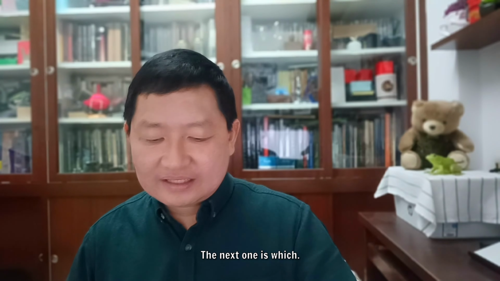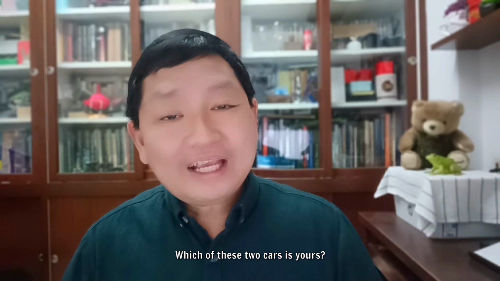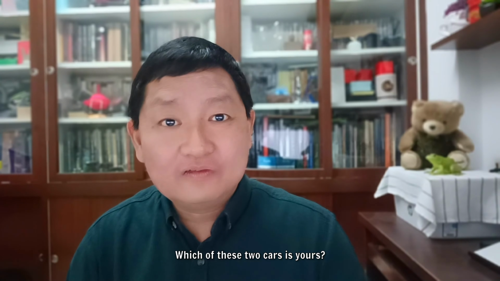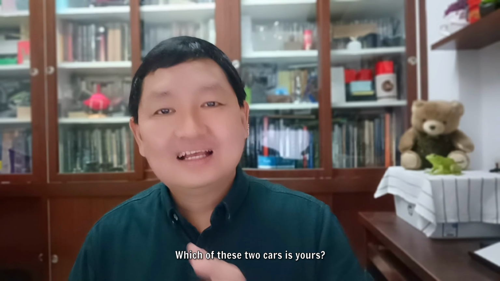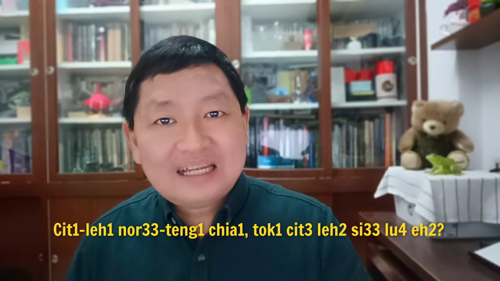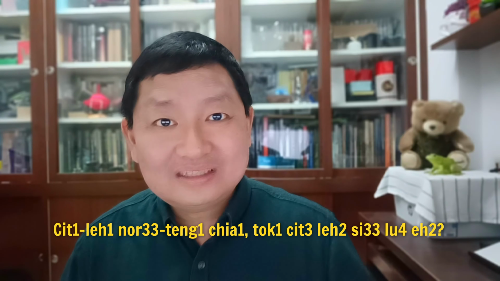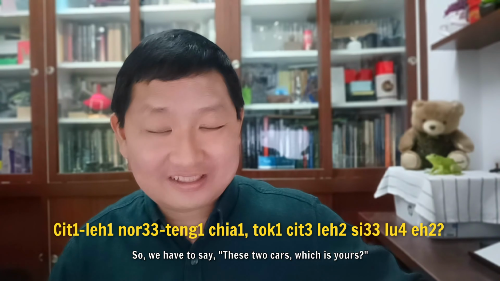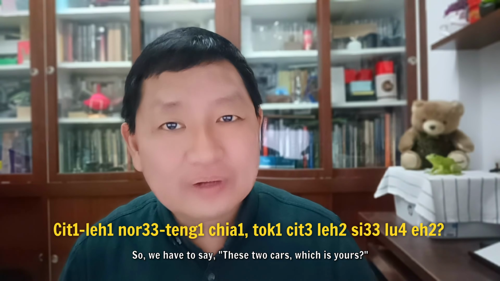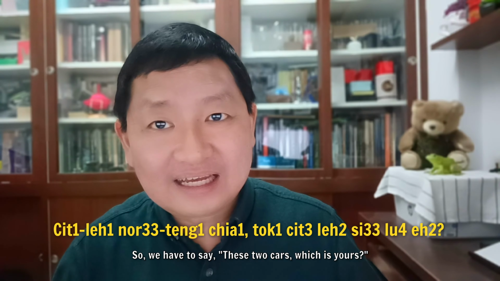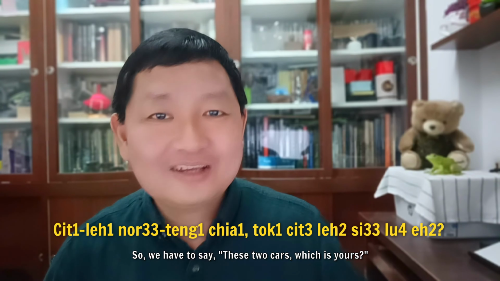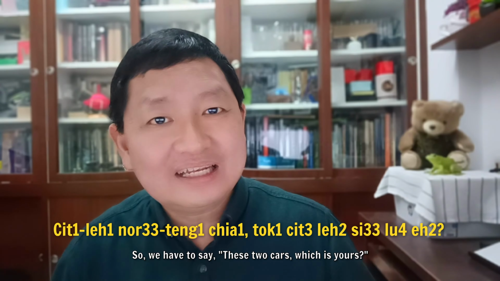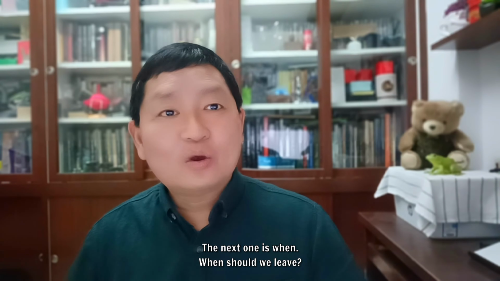The next one is which. Which of these 2 cars is yours? So now we want to say which of these 2 cars is yours. The way to say it is chile no ting chia to chile si lu e. So you have to say these two cars, which is yours? 这个两顶车倒一个是你的？这个两顶车 these two cars 倒一个 which one 是你的？ Which one is yours?